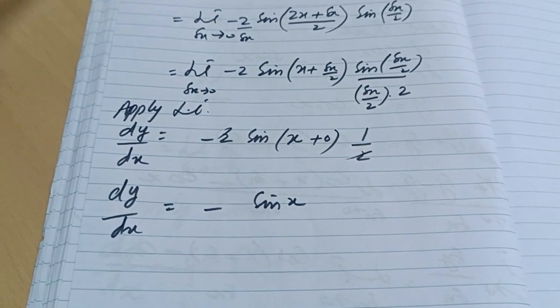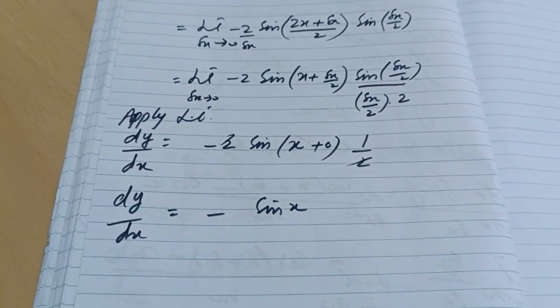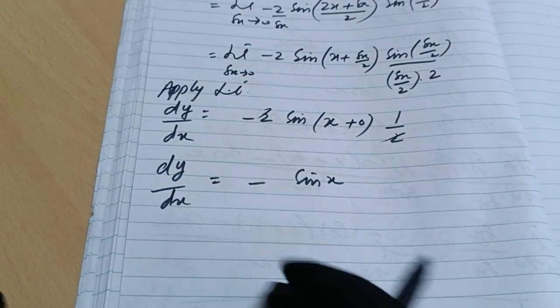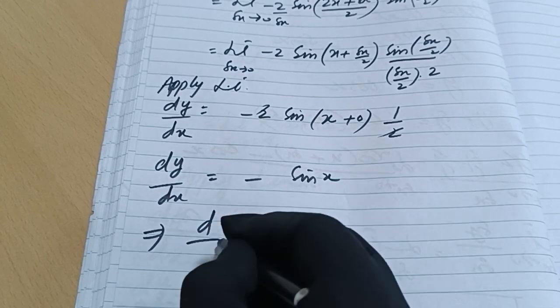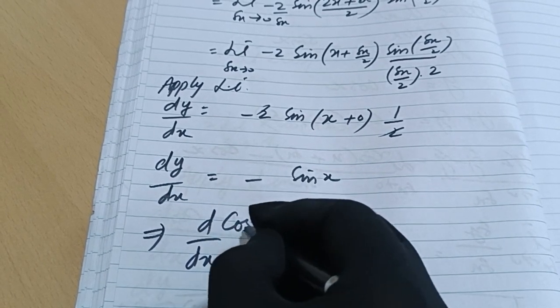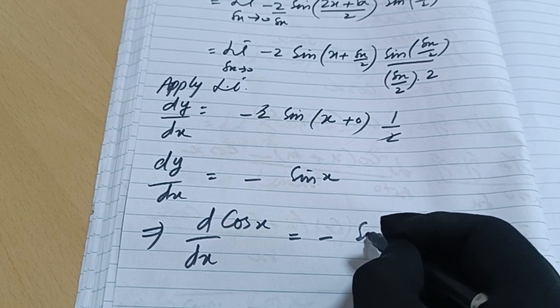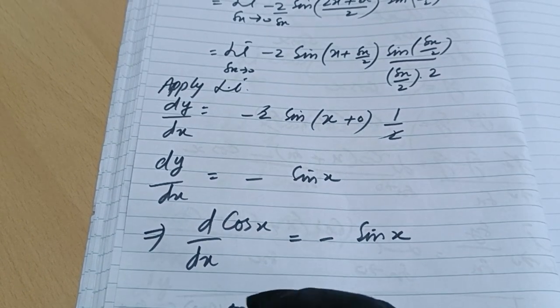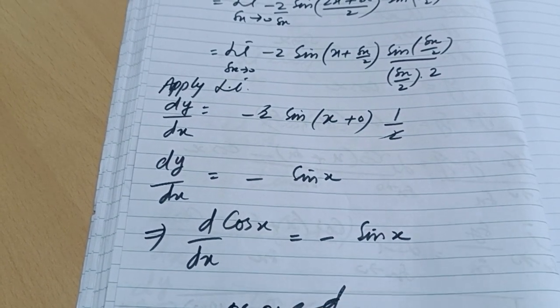Replace the value of y. So d by dx of cos of x equals minus sine of x, and hence proved. Any problem till here?